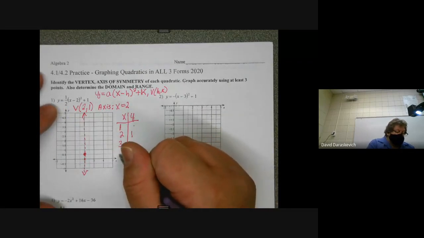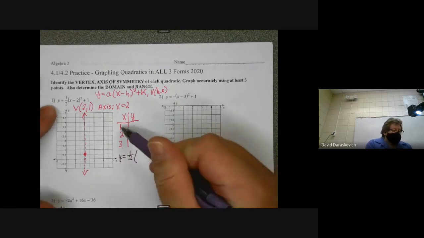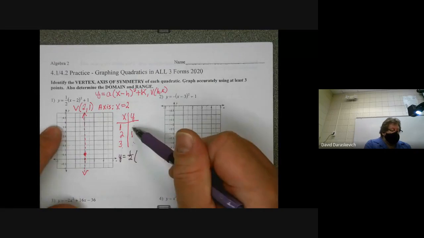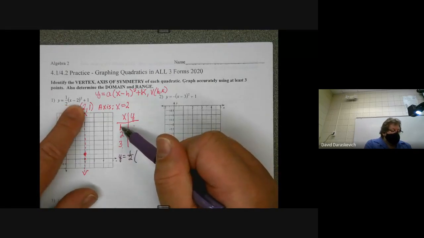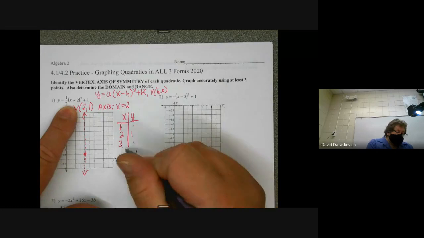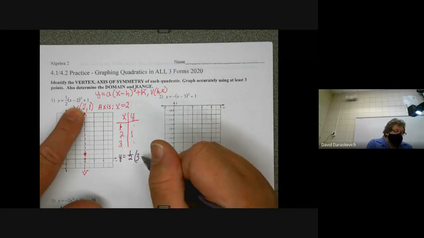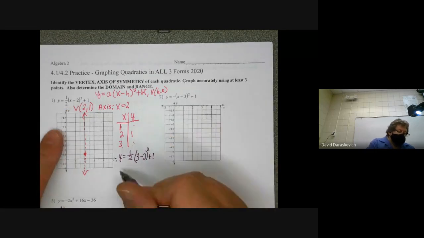Let's see, y equals 1/2 my x, because I need a value for y here. So that's why I'm plugging x in. 1 minus, actually, the 3 will work better, wouldn't it? It would make it positive. I'm going to use a 3. So 3 minus 2, squared, plus 1.